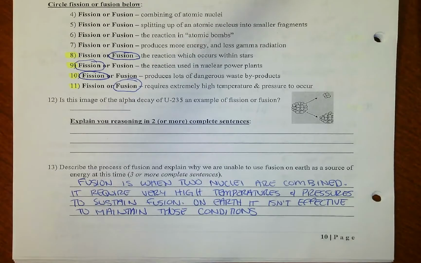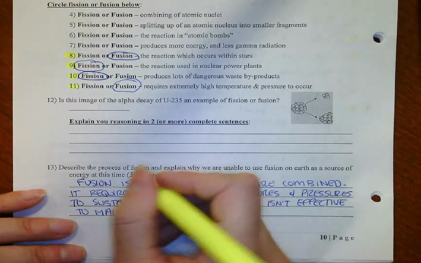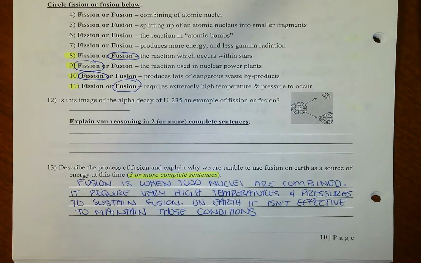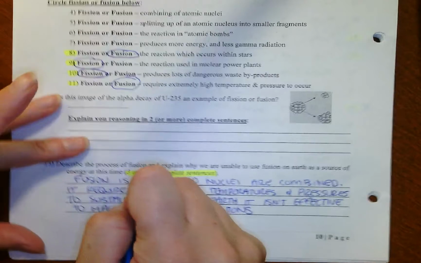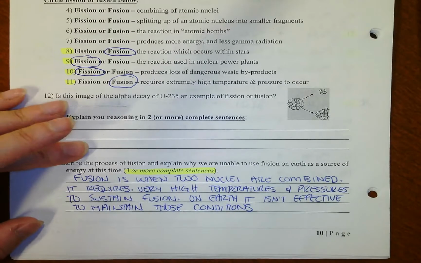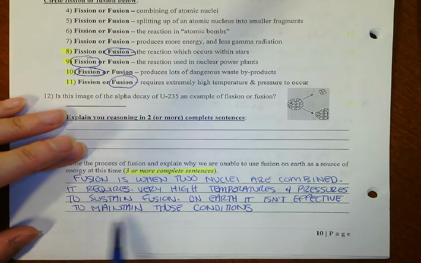So on number 13, it said, describe the process of fusion and explain why we're unable to use it on Earth as a source of energy at this time in 3 or more sentences. So I said fusion is when 2 nuclei are combined. It requires very high temperatures and pressures to sustain fusion. On Earth, it isn't effective to maintain those conditions.